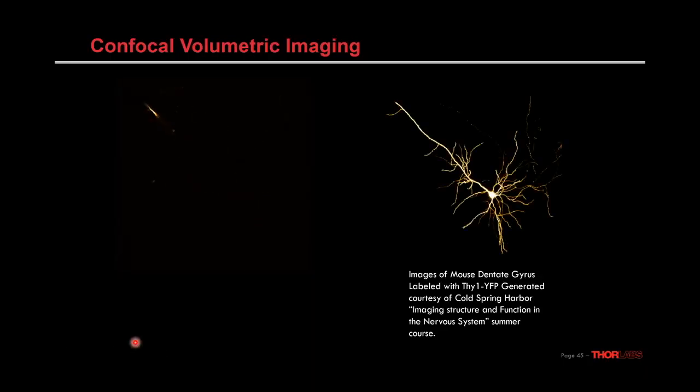So now by stepping through a Z-stack and taking images at various points along the Z-stack, you can then reconstruct a 3D image that looks perfectly in focus because we've excluded all the out of focus light and stepped through a 3D structure.